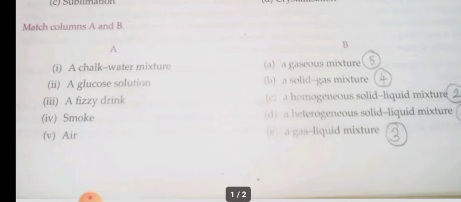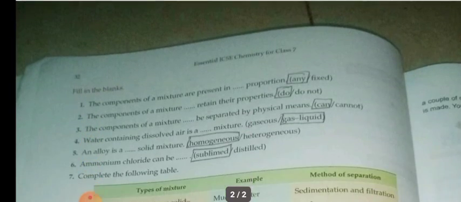Air is a gaseous mixture, as air is a combination of various gases. We know oxygen, nitrogen, carbon dioxide, everything are mixed together, so it is a gaseous mixture. Do you understand this? Match the following, children. Shall we move to the next one?